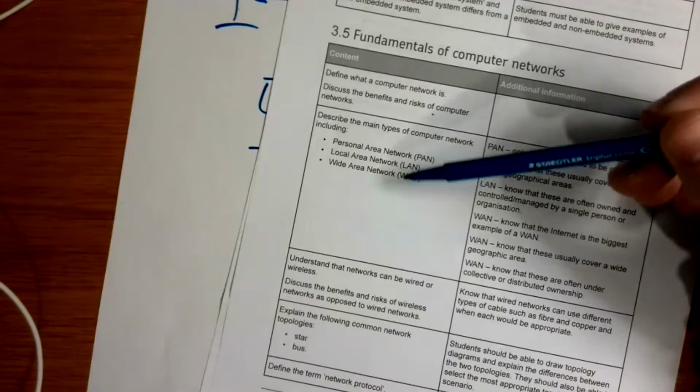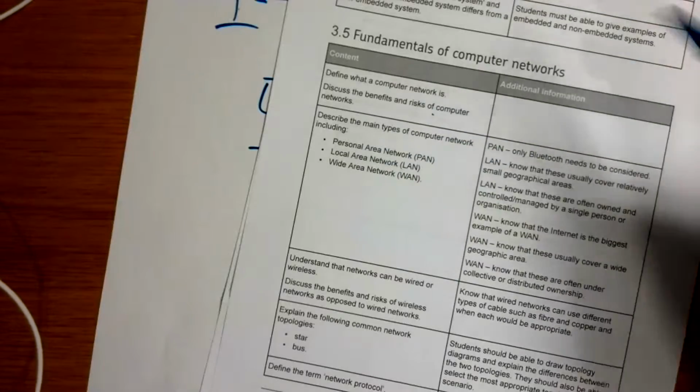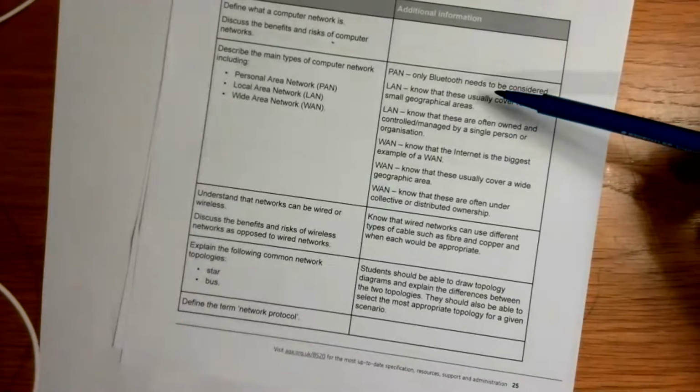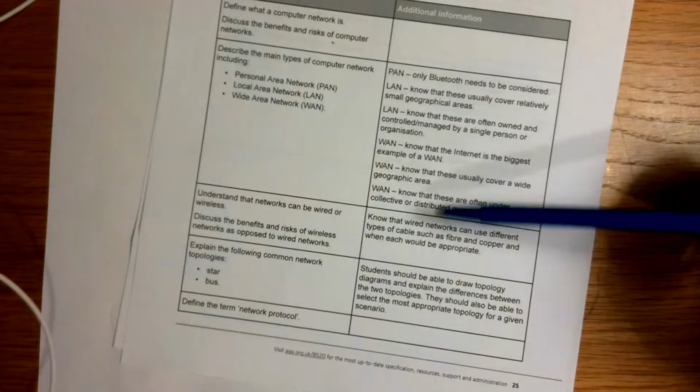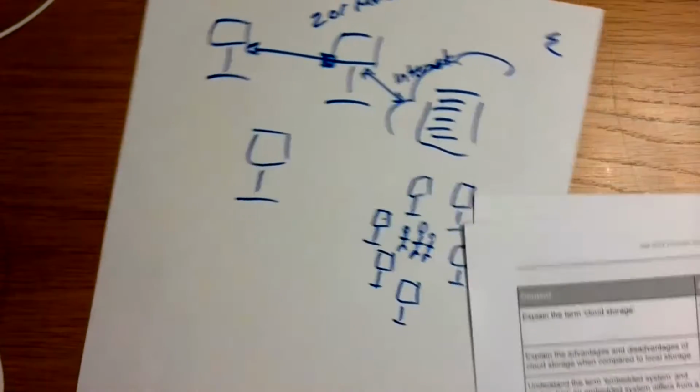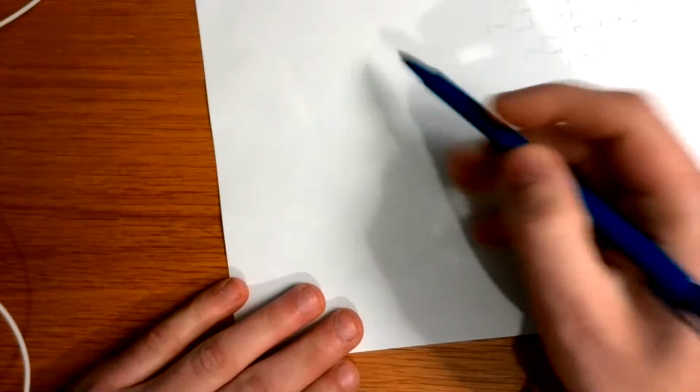Describe the main types of computer network, including a PAN, a LAN, and a WAN. And you'll see down the right-hand side, it gives you loads of different meanings between PANs, LANs, and WANs, and all that sort of stuff. But we'll go through each of those individually now for you. So first one you've got is a PAN.